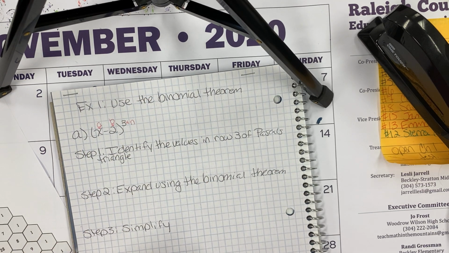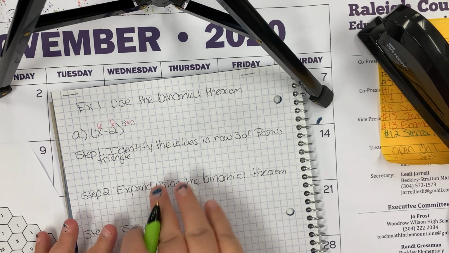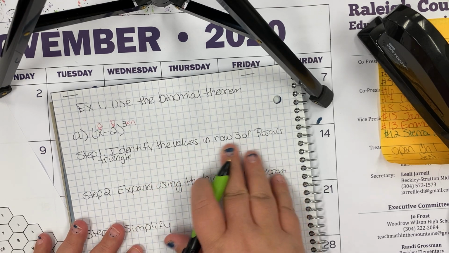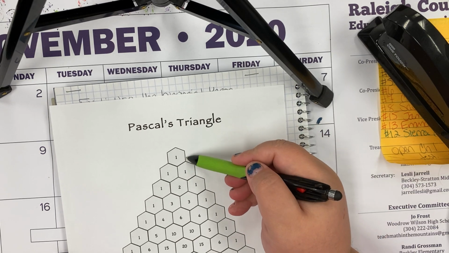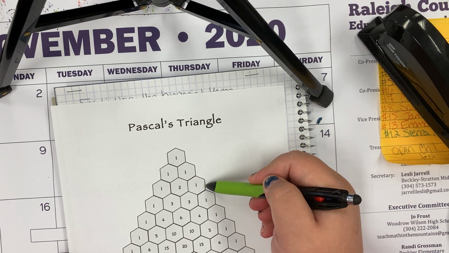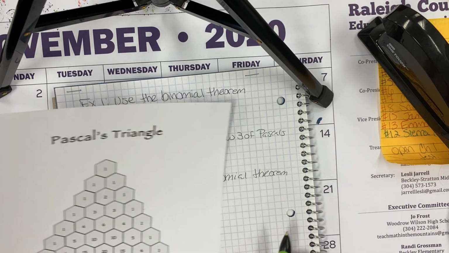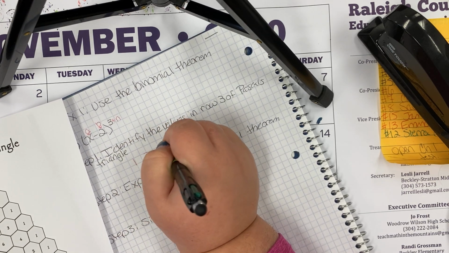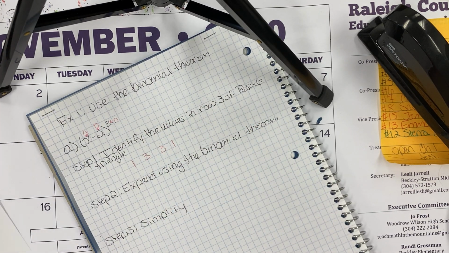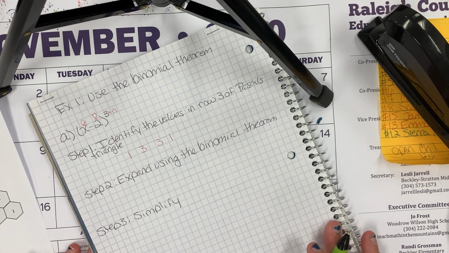So this time we have that negative 2 to incorporate. It's not just a positive binomial. So step 1, you want to identify the values in row 3 of Pascal's triangle. So we have row 0, row 1, row 2, row 3. So my values are 1, 3, 3, 1. Those are going to be your coefficients.